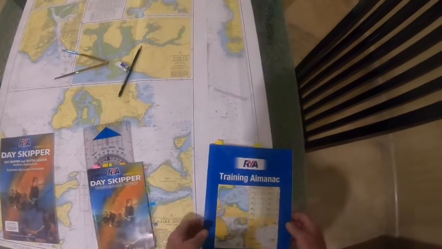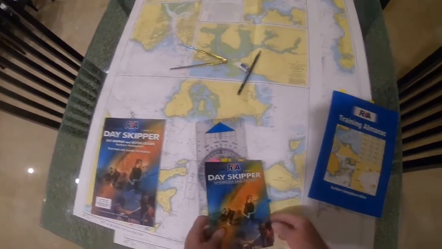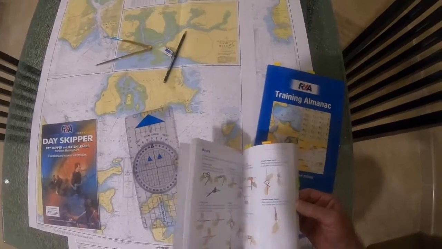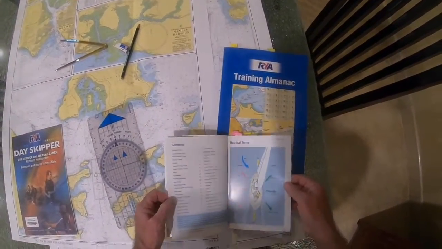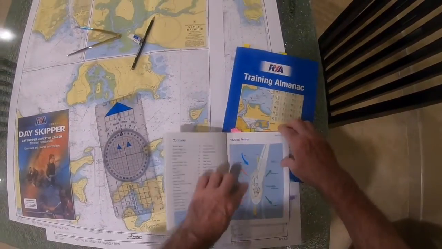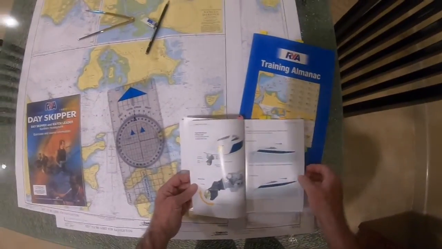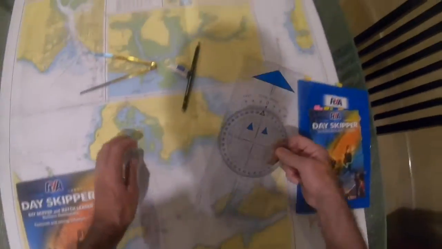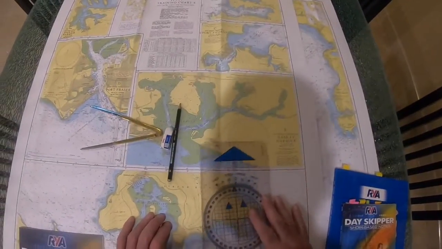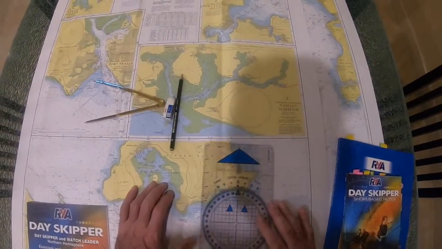So that's your almanac. As I say, shore-based notes, that's just to give you some information about how to tie knots and various nautical terms and so on and so forth. This also covers powerboat. So this, I'm not going to go through how to use it, but it's very easy to use once you're told how to use it.